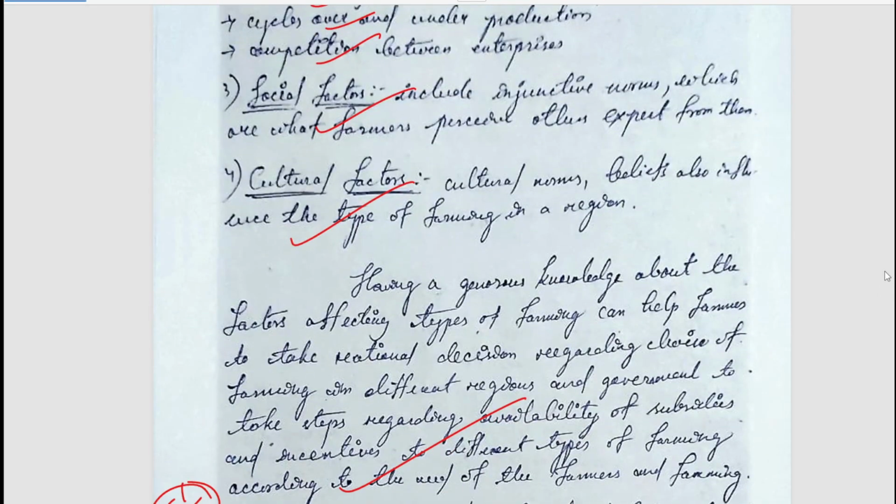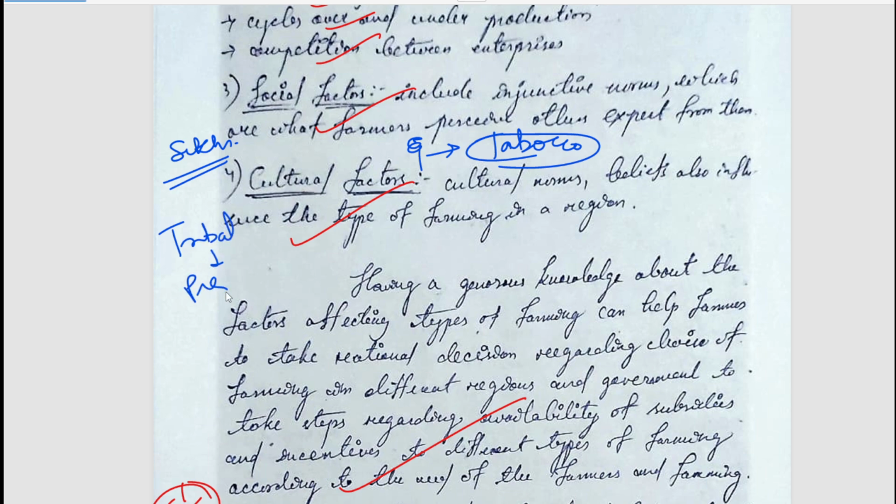Social factors, especially in social factors, you can add an example here that, for example, the Sikh community does not believe in tobacco farming. For them that is taboo. Okay, because tobacco is injurious to health, which I don't think any religion generally permits, but especially Sikhs do not go for it. Simply, if you go to some tribal areas, piggery is one of the main animal husbandry activities.